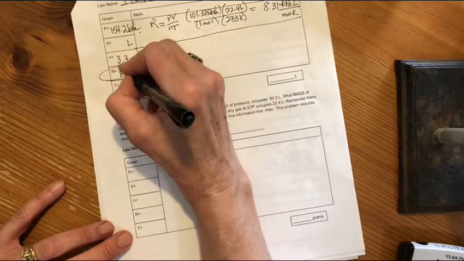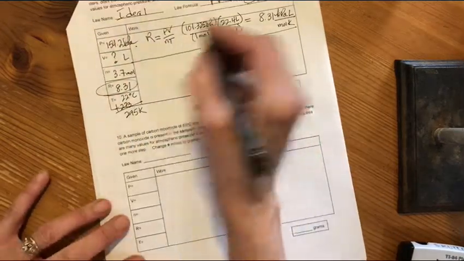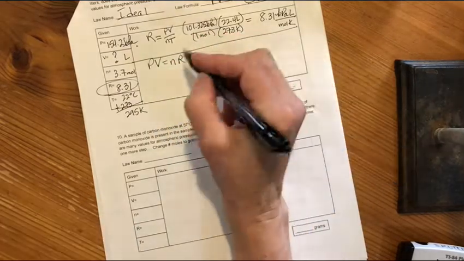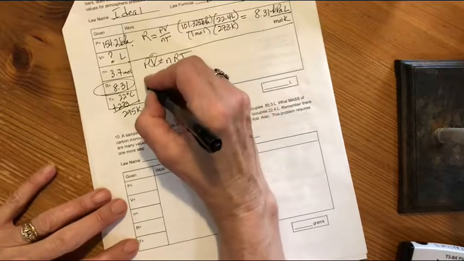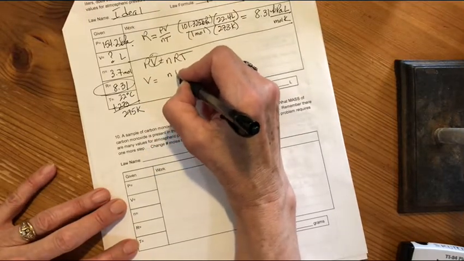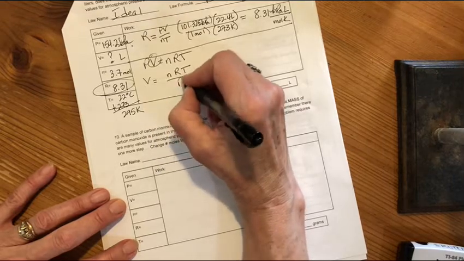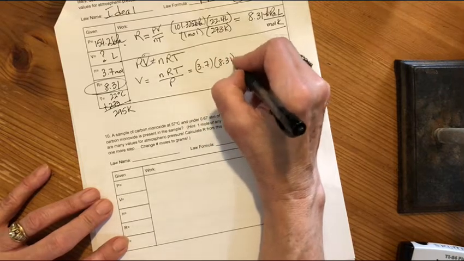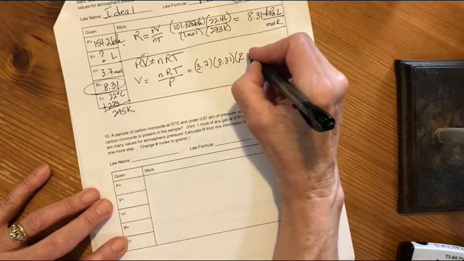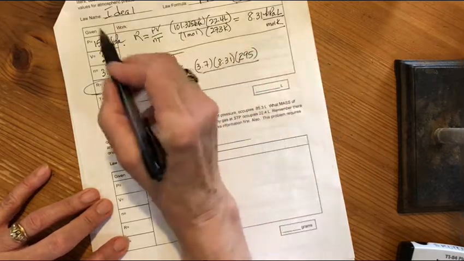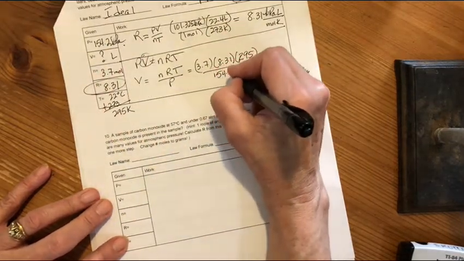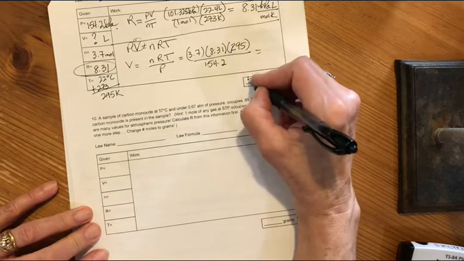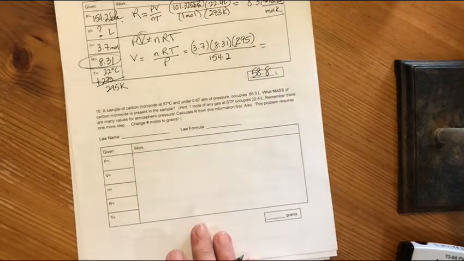The process now is simply to solve the equation. So the question is, what's the volume? So volume is going to be equal to the number of moles times the ideal gas law constant times the temperature over the pressure. So that's 3.7, 8.31, 295, all over 154.2. And I didn't put all the values in there, bad me, but hopefully you get this as well, okay?